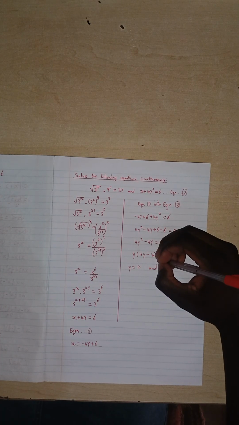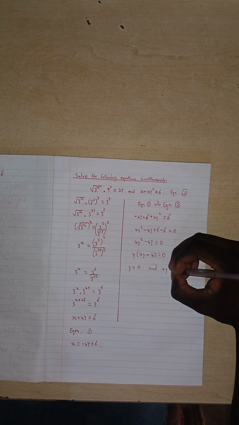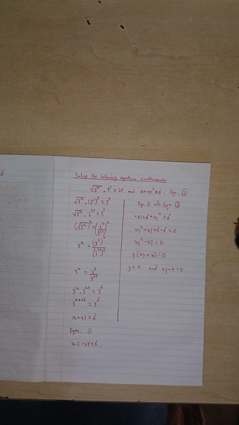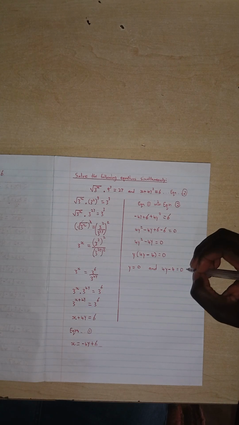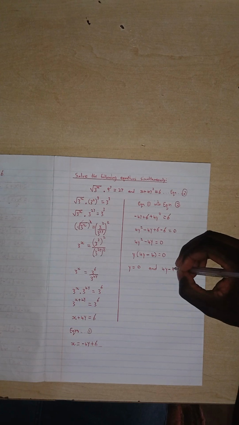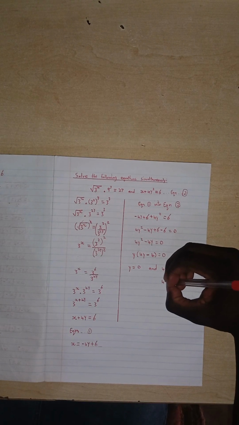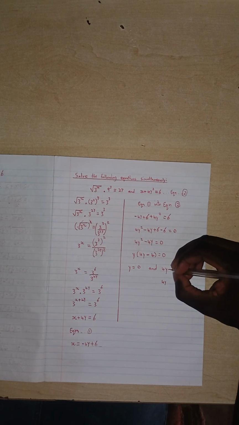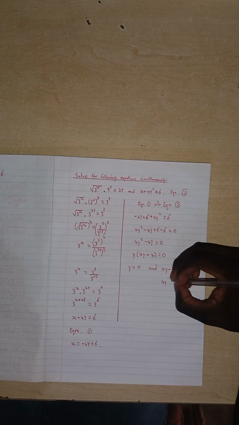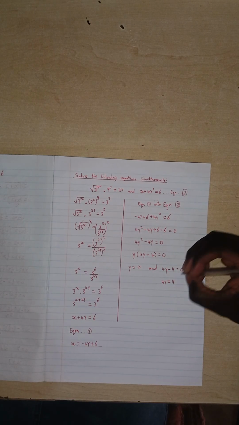Then when it's like this, we now know that y is equal to 0, and the 4, we take this one as it is, the law of factorization. 4y minus 4 is equal to 0. So this one is not yet finished, so we have to solve for the y. So we know that it will be a 4y. The 4 is negative on this side, we take it to the other side, it becomes positive.